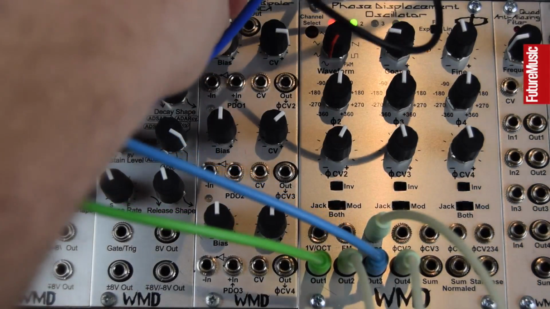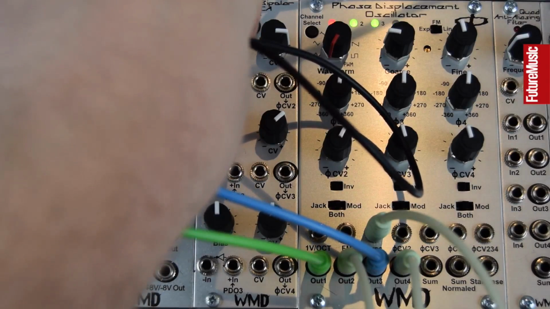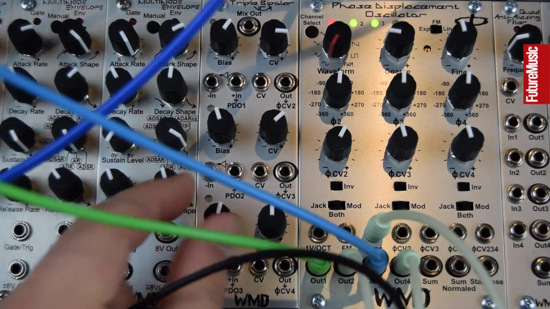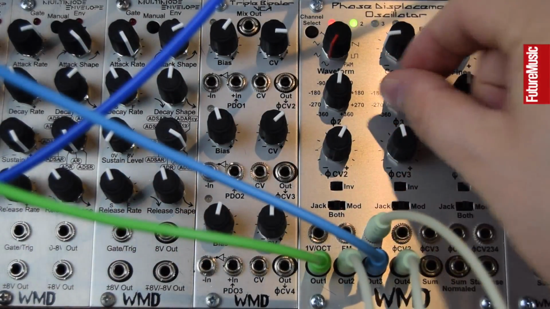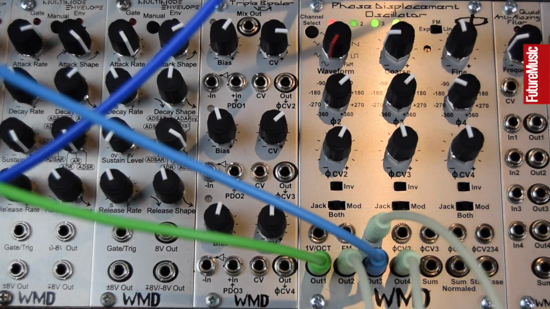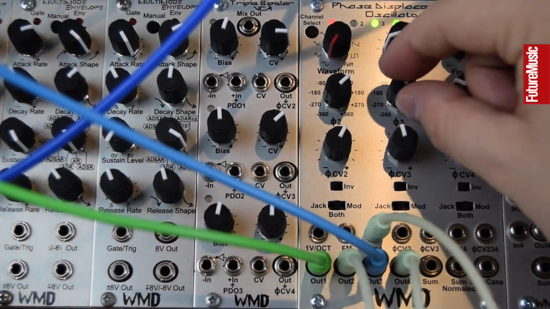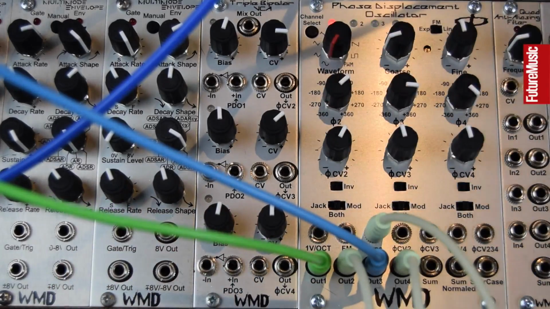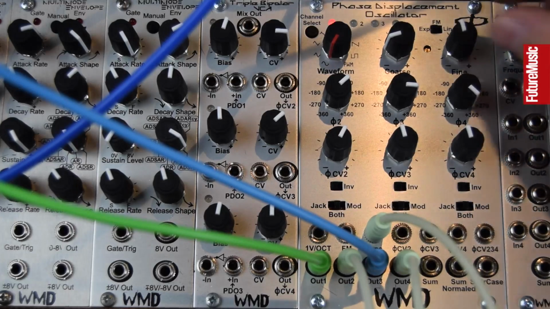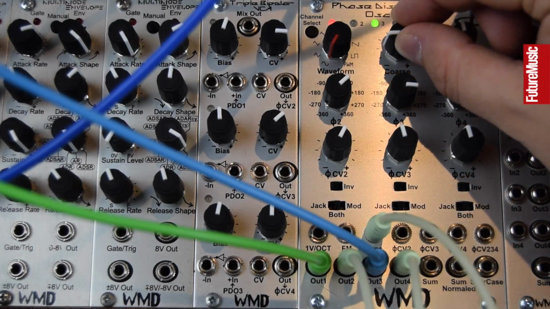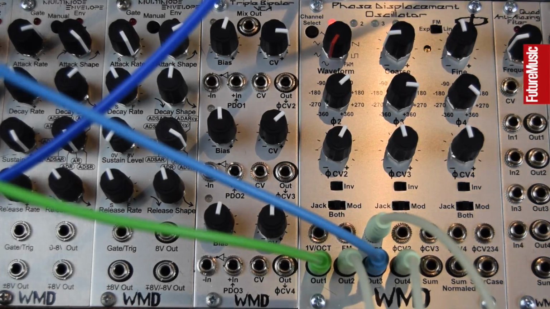Let's add some modulation again. Turning this down. Knock their phases out. Turn the reverb up. Gone really low with that tuning, so let's just knock this up a little bit. So it makes for a really great LFO module.